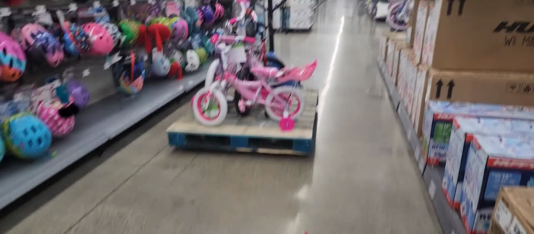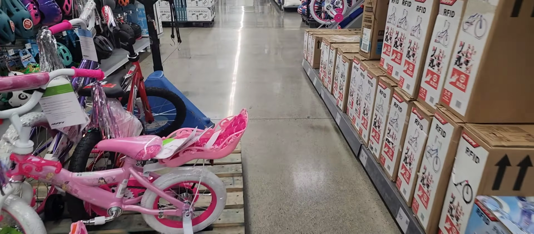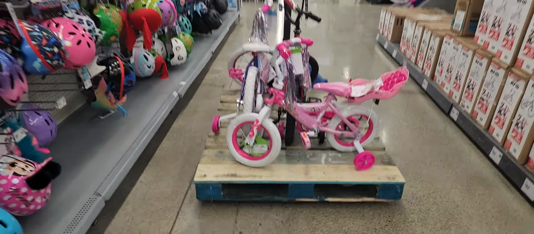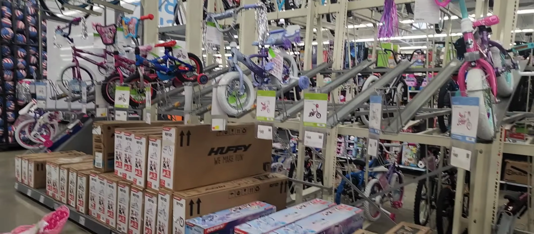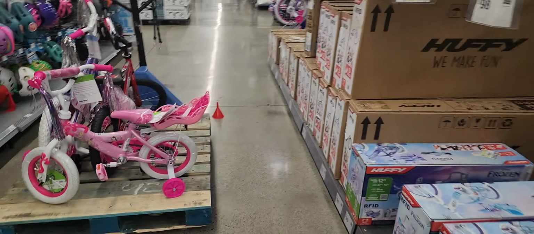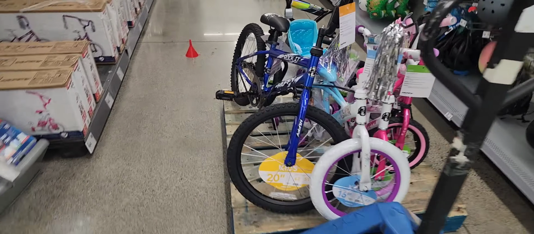Always safety first. And I'll get these 4 stocked, and then I'll come back with the other 5. Okay, and these are the other 5.